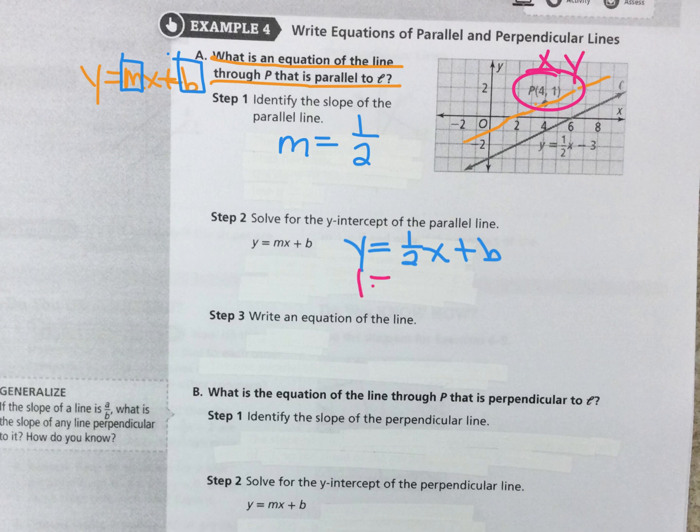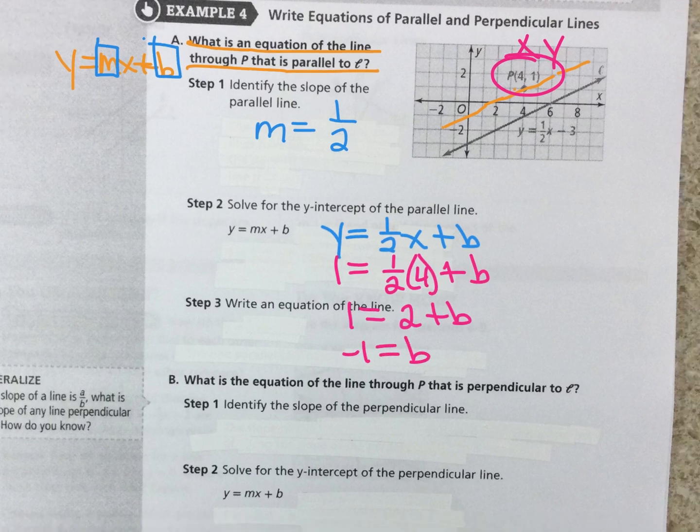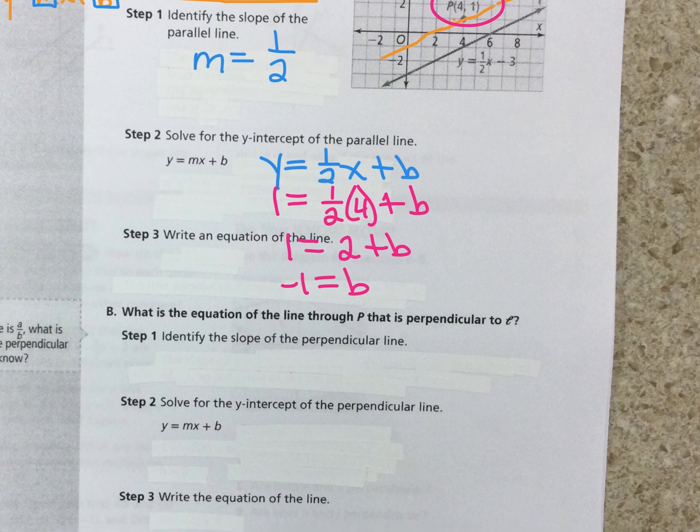So I'm going to plug in the 1 for y and the 4 for x, and solve for b. So 1 equals 2 plus b. Subtract 2 from both sides, and I get negative 1 equals b. So my equation of this line is y equals 1/2 x minus 1.